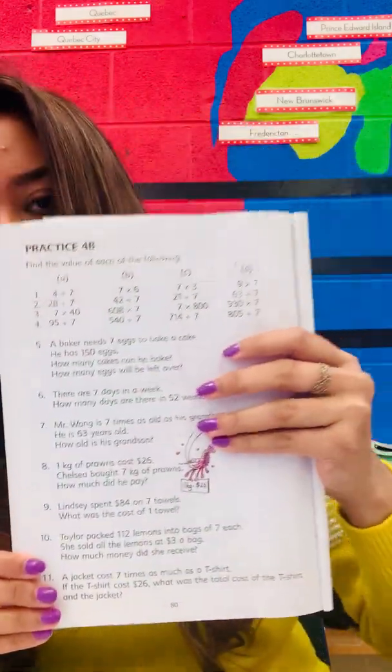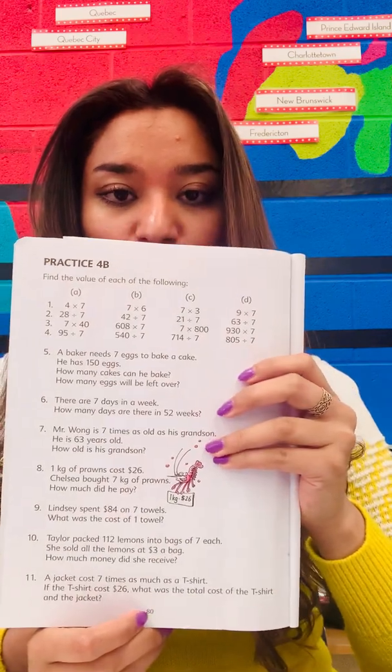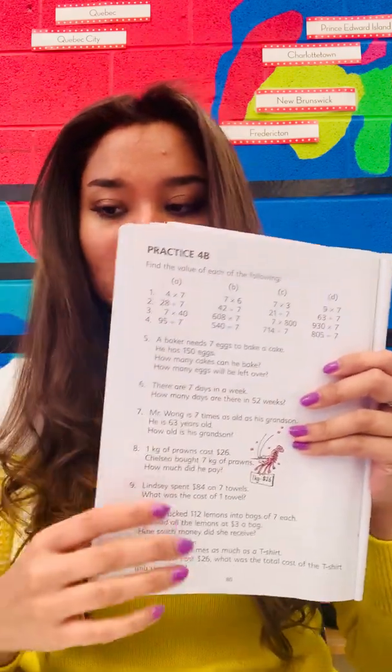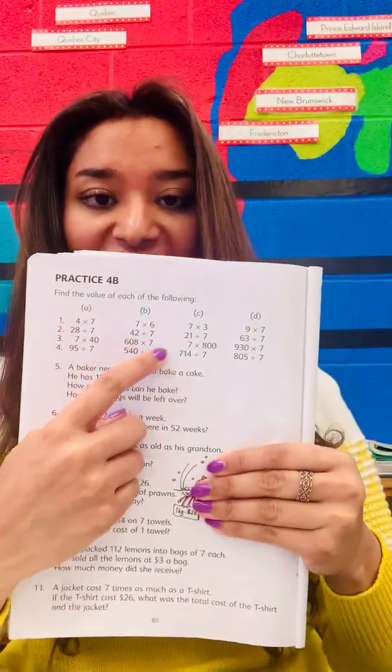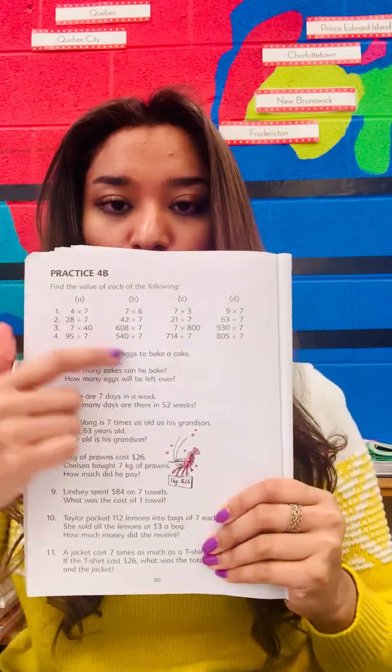Today we are looking at practice 4B. In your textbooks, you should look at page 80. That's what we're going to do for today. You should have your math spiral books, and I'm going to do 3 questions with you. On this practice, you have your multiplication and long division questions, as well as your usual word problems.